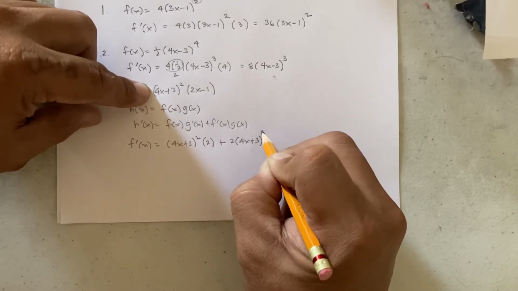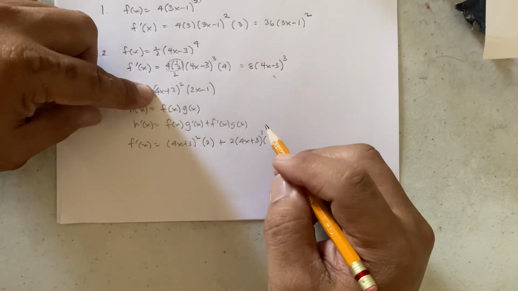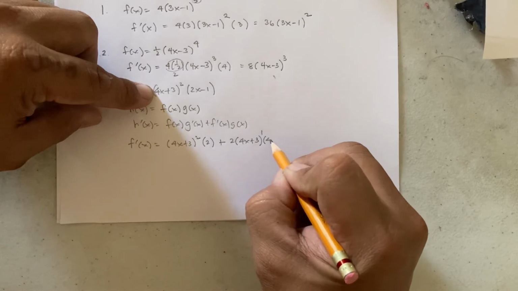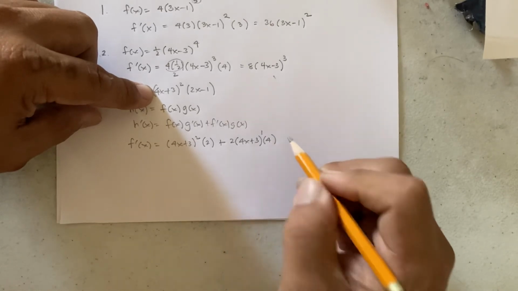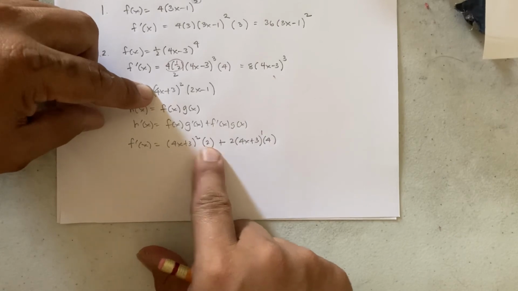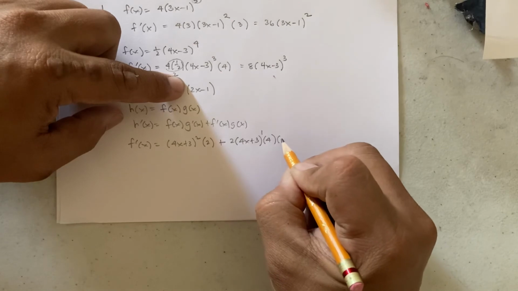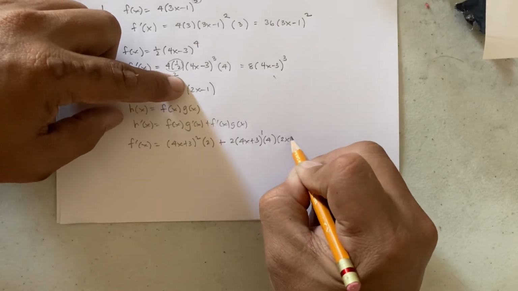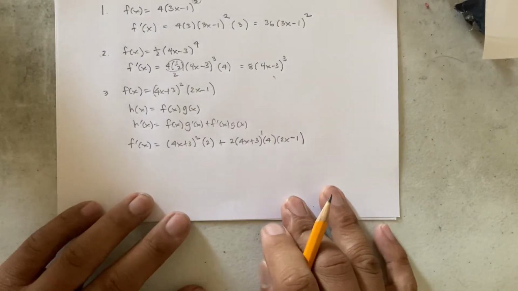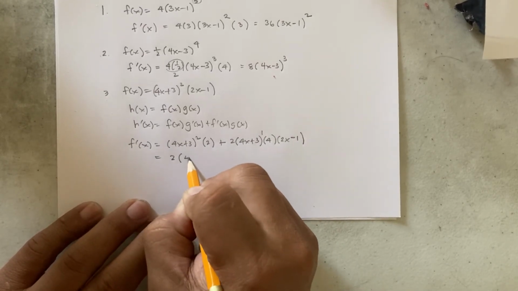This is 1 right here, to show you don't have to put the 1, times the inside derivative, which is 4. So the first times the derivative of the second, plus the derivative of the first times the second, 2x minus 1. We can simplify if we want, but we don't usually simplify here.